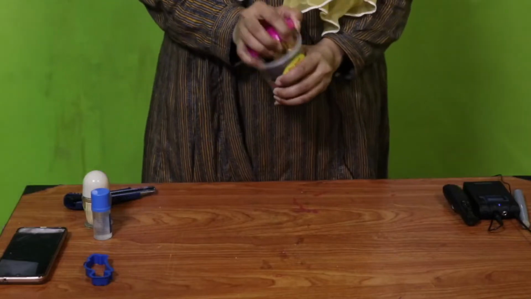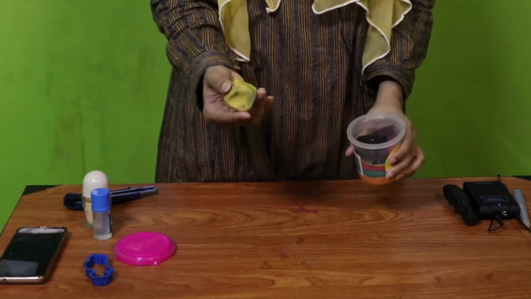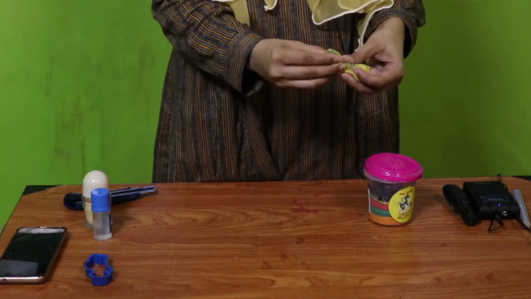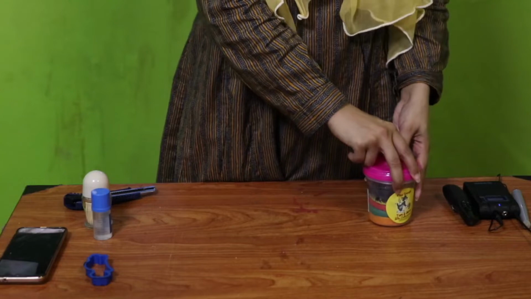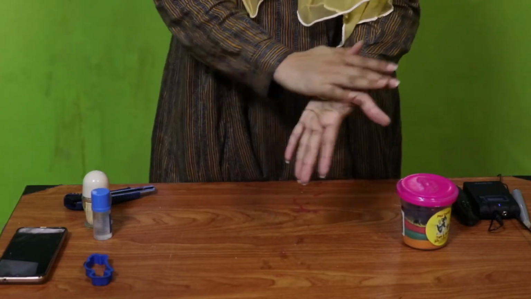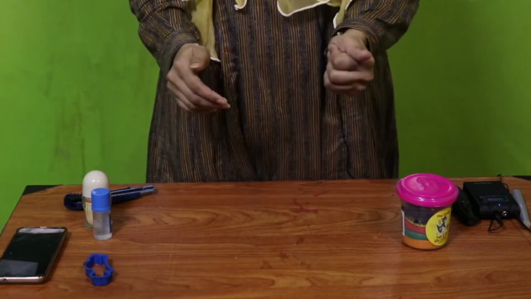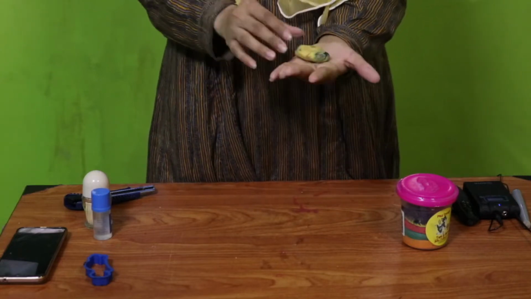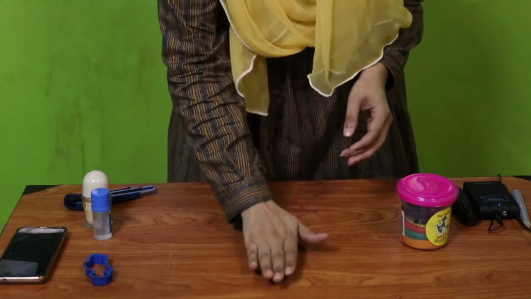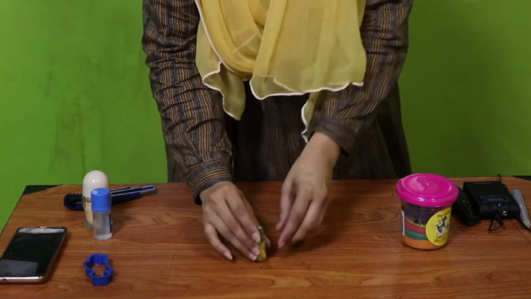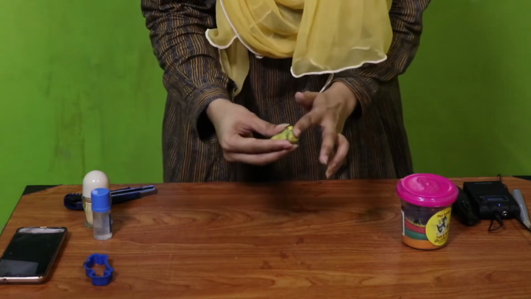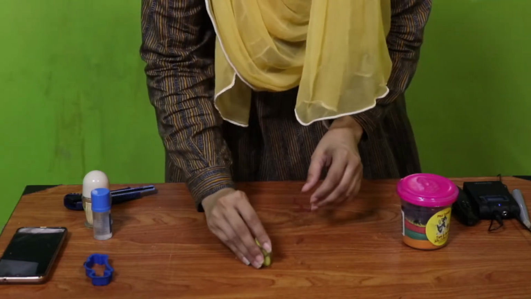Let's get started. First of all, again you will start by making a sphere. You will take out a ball, a piece of Play-Doh. I will take half of the Play-Doh and first of all create a sphere out of it. Okay? Now you have to hold it in your hand like this, and you will see it becomes slightly longer. Now you have to roll it on the table like this. After rolling, you will tap its bottom like this. Then the other side also.